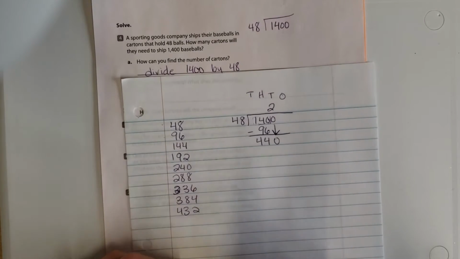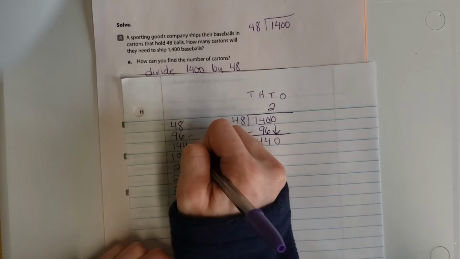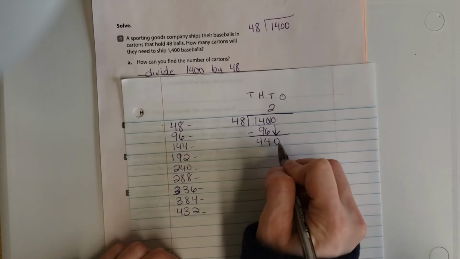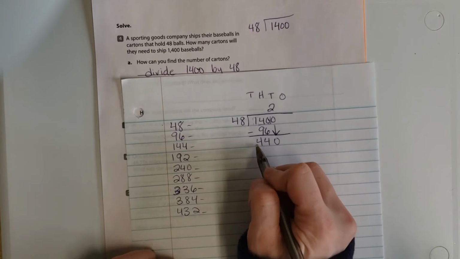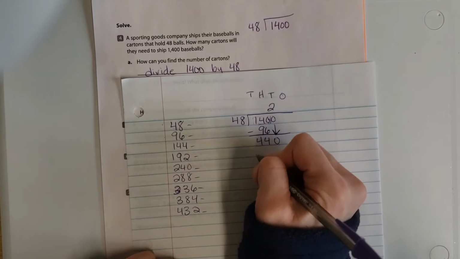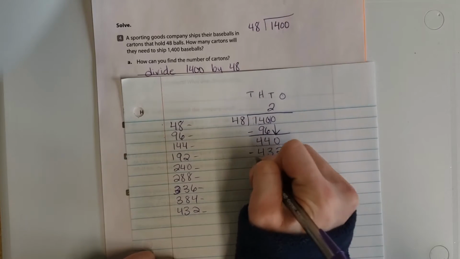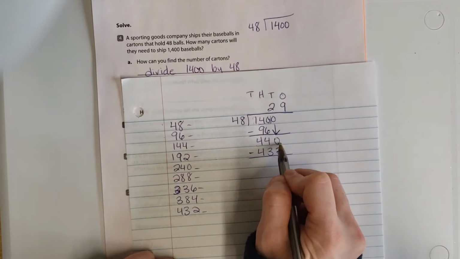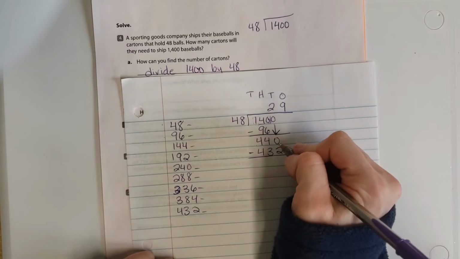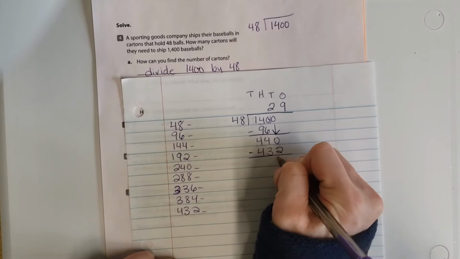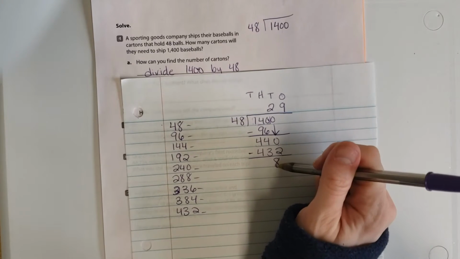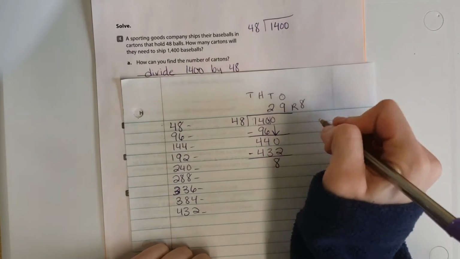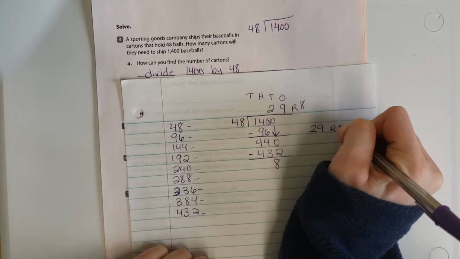Looking at my multiples of 48, I can see that 48 times 9 will give me 432. That's about as close to 440 as I can get. Now this 440 goes all the way to the ones place, which means when I subtract my 432, my 9 is going to go in the ones place because this 440 is 440 ones. So 440 minus 432 leaves me with 8. Can I get 48 out of 8? I cannot, which means 8 is going to be my remainder. So my answer is 29 with a remainder of 8.